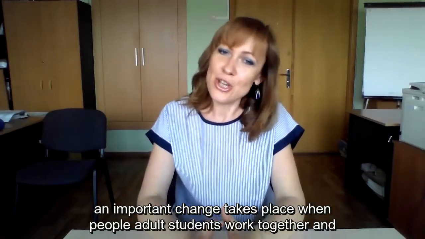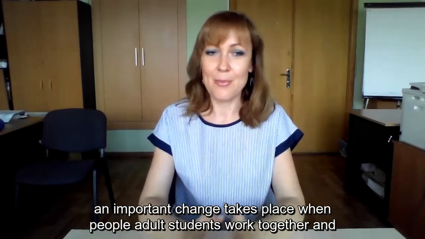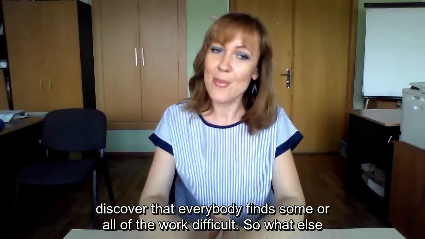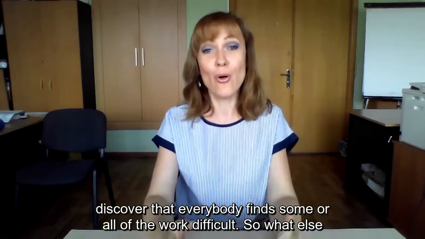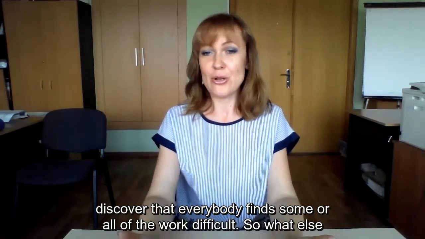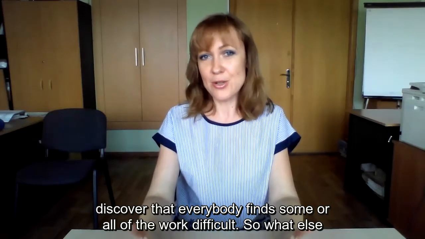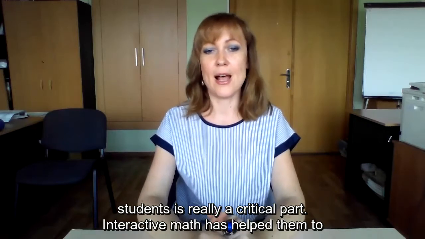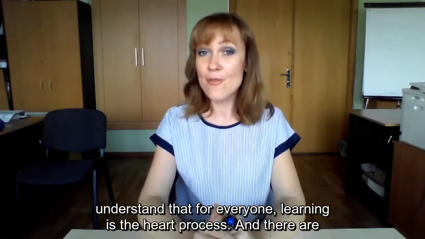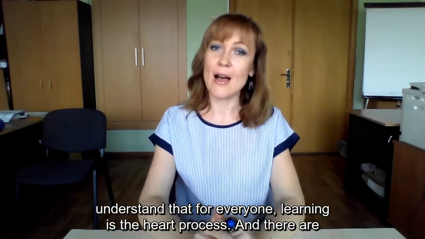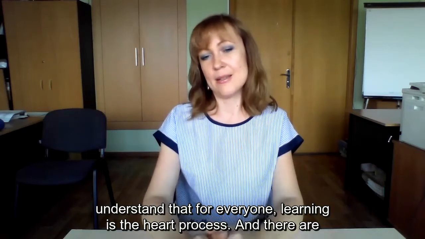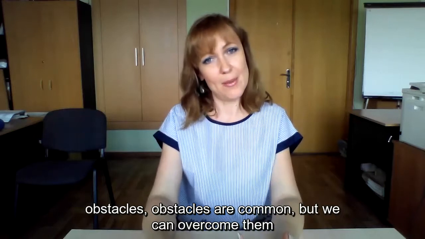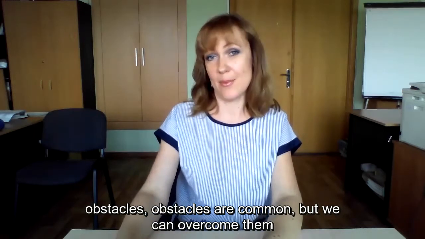So an important change takes place when adult students work together and discover that everybody finds some or all of the work difficult. So for adult students, it's really a critical part. Interactive methods help them to understand that for everyone, learning is a hard process. And there are obstacles. Obstacles are common, but we can overcome them all together.